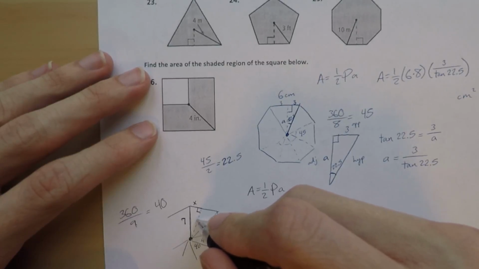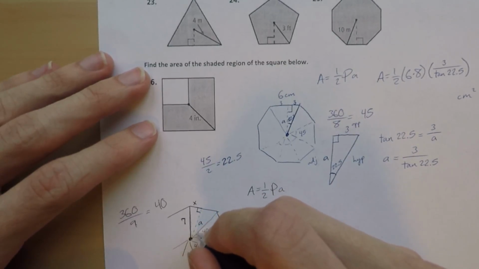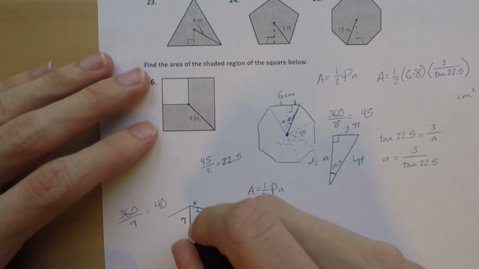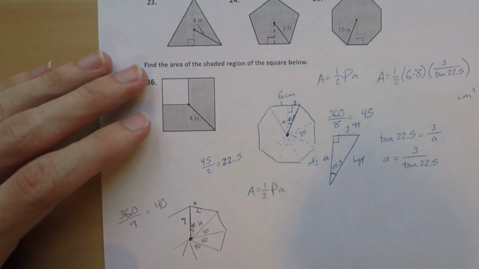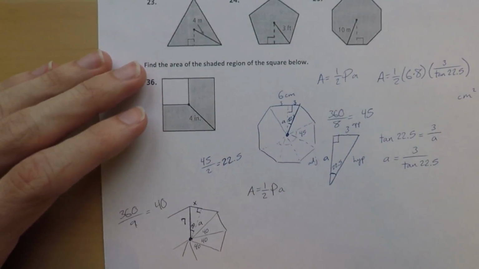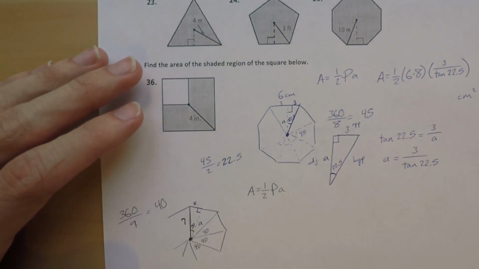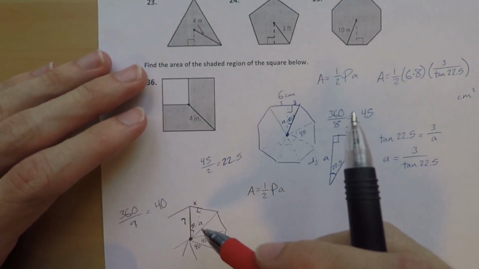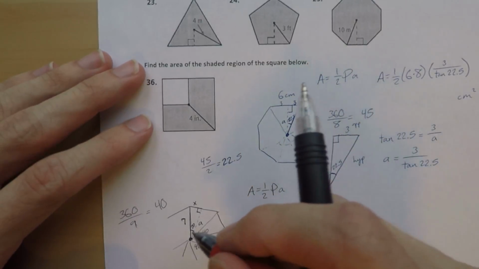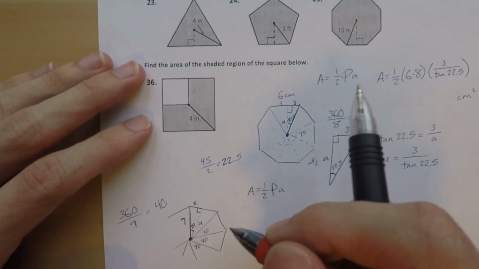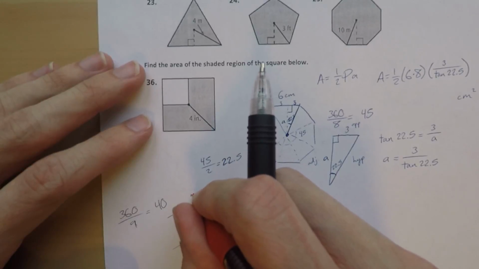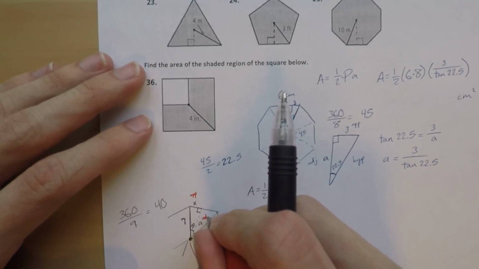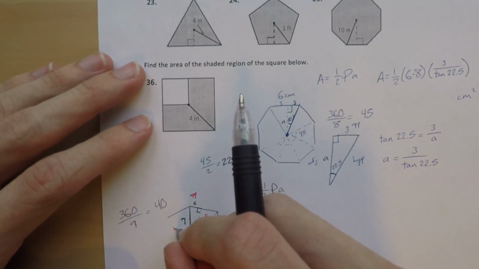When we drew the apothem, we bisected that 40 degree angle, cut it right in half. So the angle measure in my right triangle is 20 degrees. This is not one of our special right triangles, so we need to use trigonometry again. If I'm looking from my 20 degree angle, this is my opposite side, this is my adjacent side, and this is my hypotenuse.